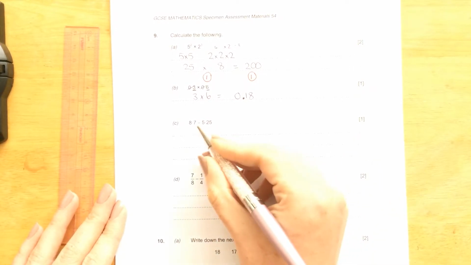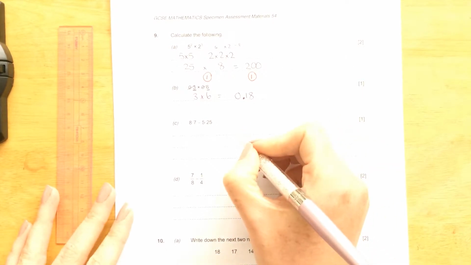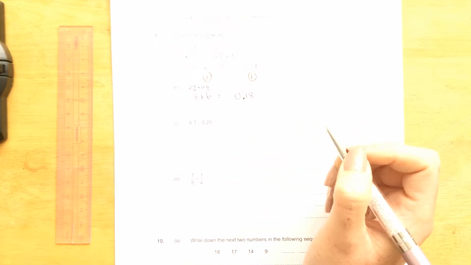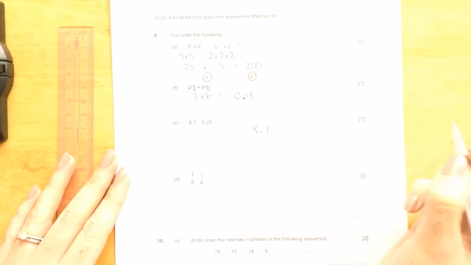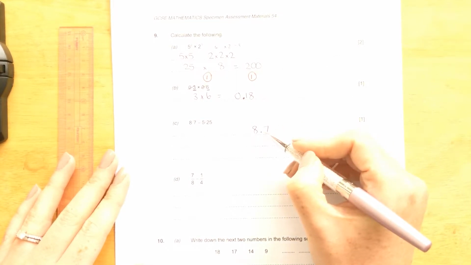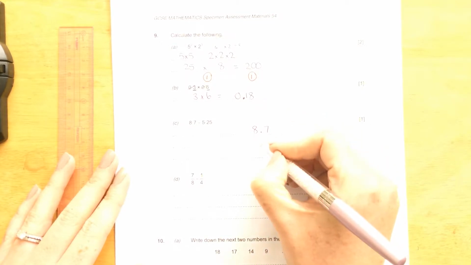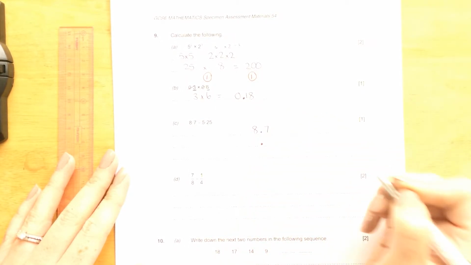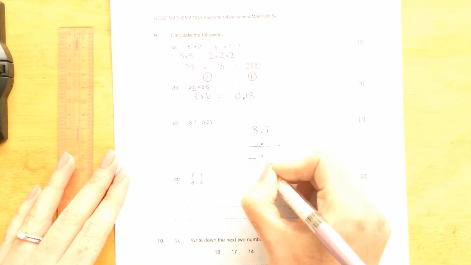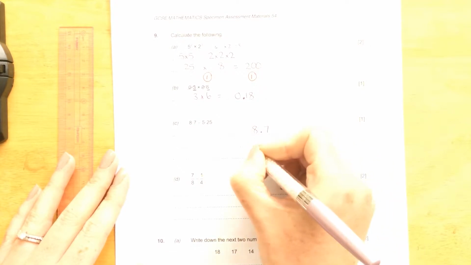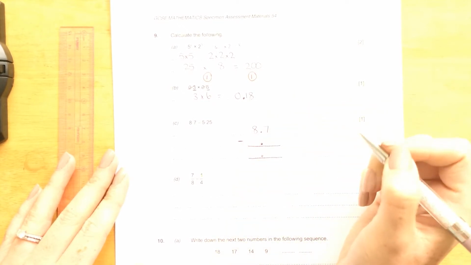1 mark. Part C. 8.7 take away 5.25. So I'm going to set this out in a takeaway sum so I make sure I don't make any mistakes. So I'm going to write 8.7. And when you're doing a takeaway sum using decimals, use the column method. The decimals have to be in a nice straight line. So I'm going to do that first so I don't make any mistakes. So here's where my answer will be. It's a takeaway. Lots of people make a mistake and add here. You will lose a mark straight away.